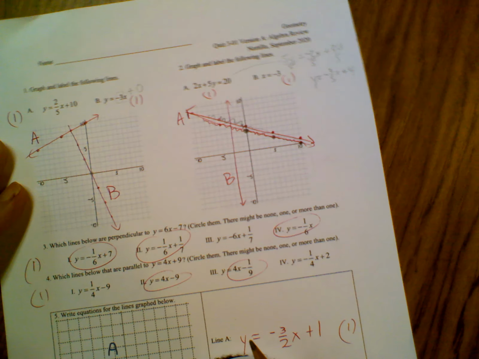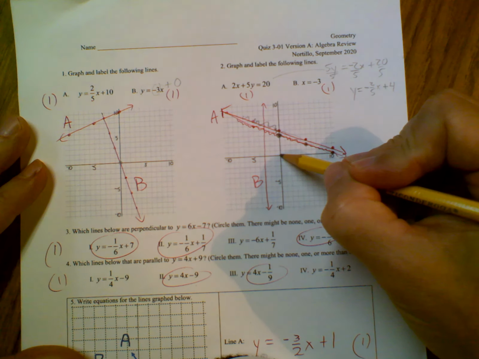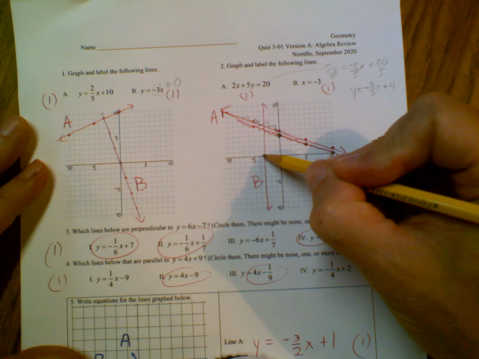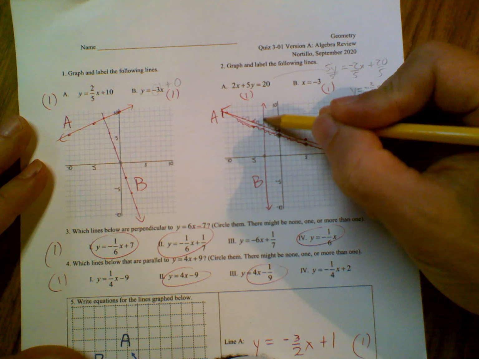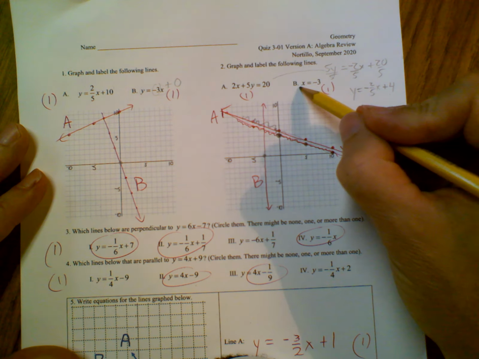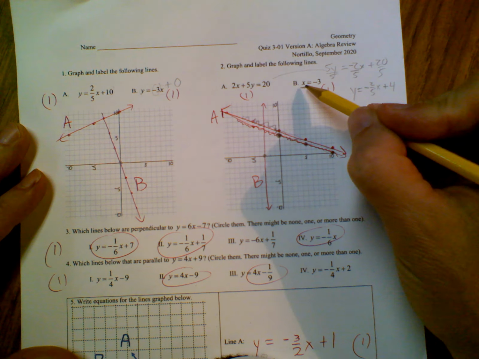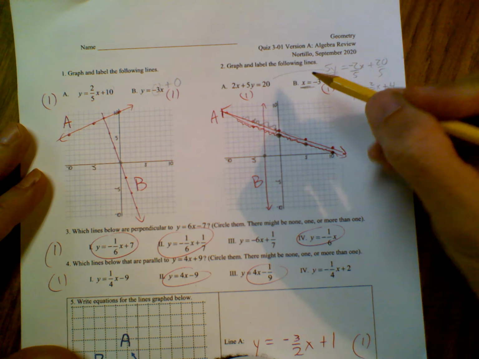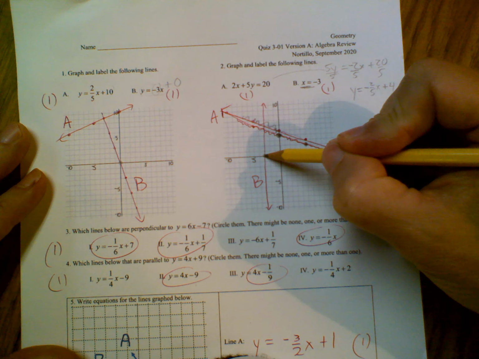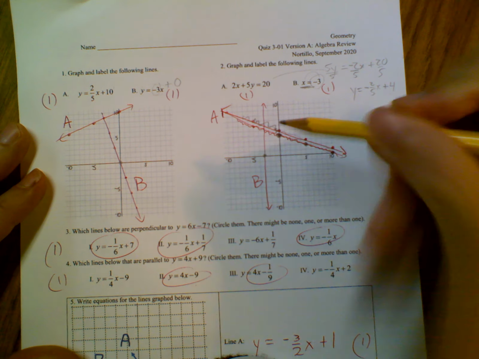X equals negative 3, excuse me for bumping the camera. X on the x-axis, 1, 2, 3, negative, and then it must be a vertical line. Even though it says x, and I know people think, oh, x-axis, horizontal. No, you got to know when it says x equals, it's going to be a vertical line through negative 3, through that number on the x-axis.